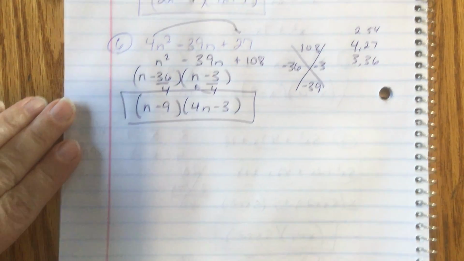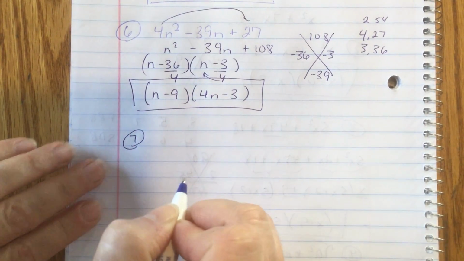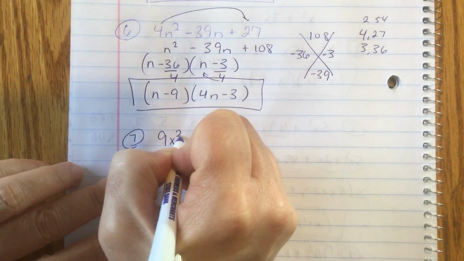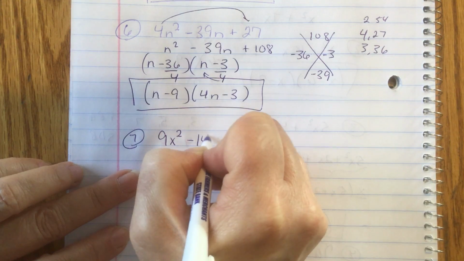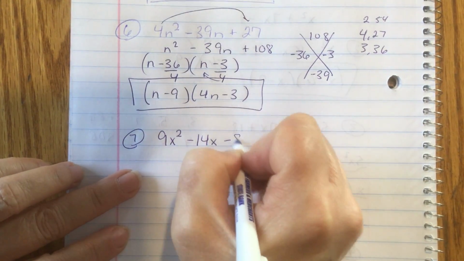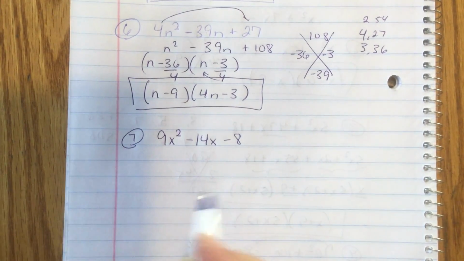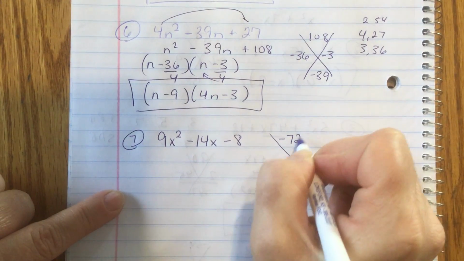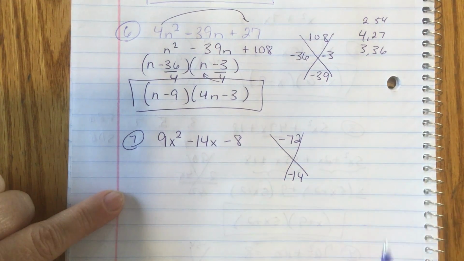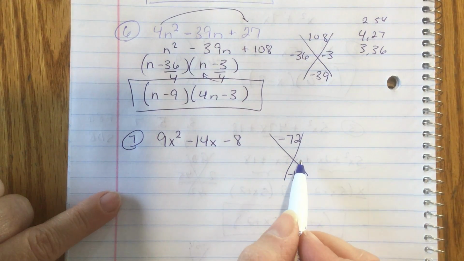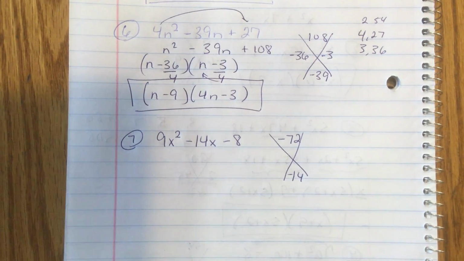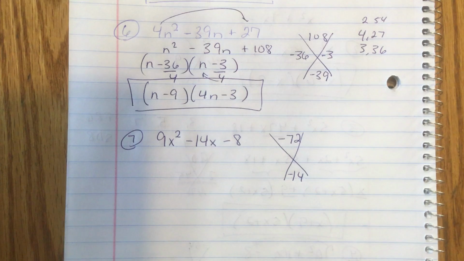Okay, so there's number 6. Number 7 is 9x squared minus 14x minus 8. So if I do this by factor by grouping, I'm going to do 9 times 8. So I'm going to get a negative 72 up top and negative 14. So I need numbers that multiply to 72 and add to 14. So 9 and 8 come to mind, but they don't add to 14.